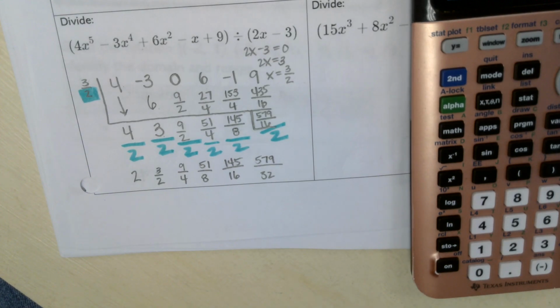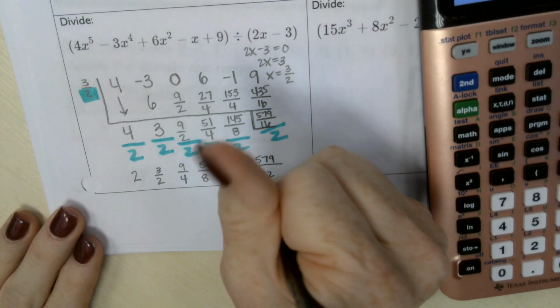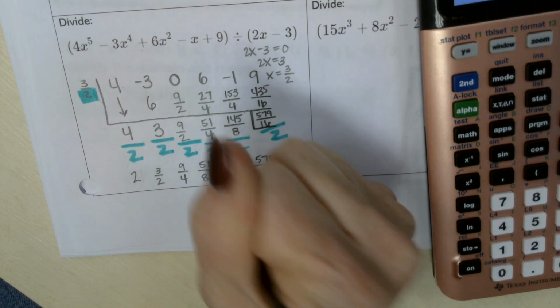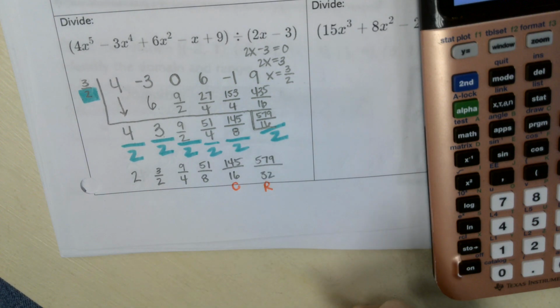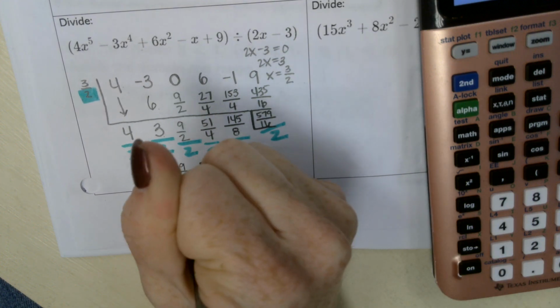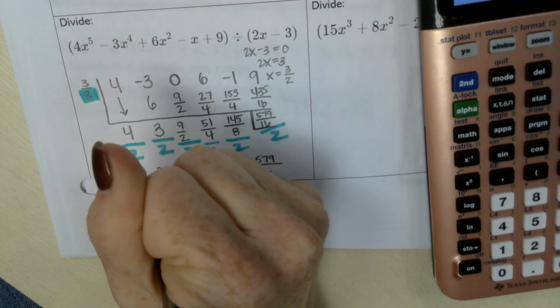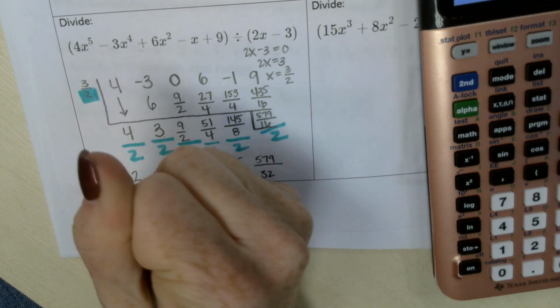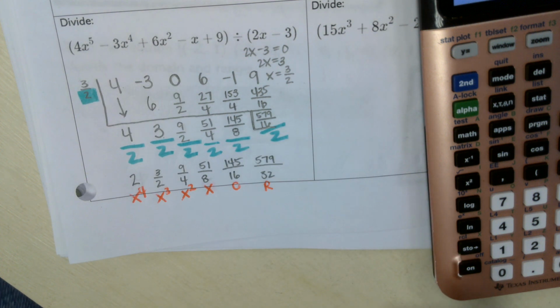Now, I know this is not pretty. Okay, I understand that. This is still my remainder. This is my constant, x squared, x cubed, and x to the 4th.